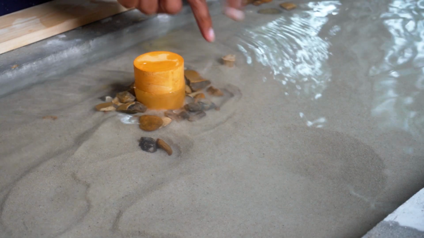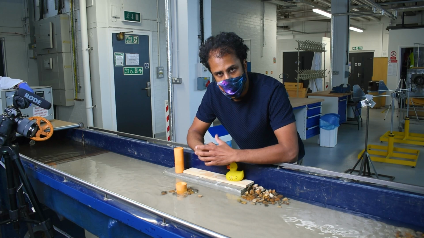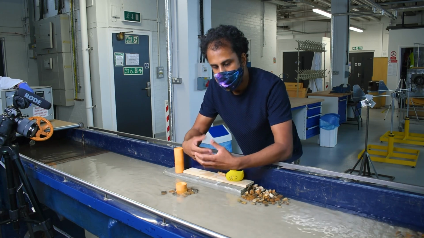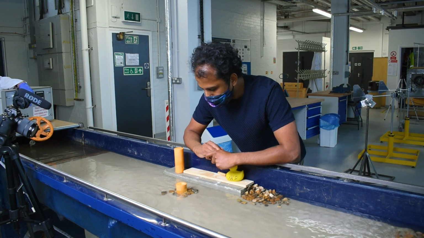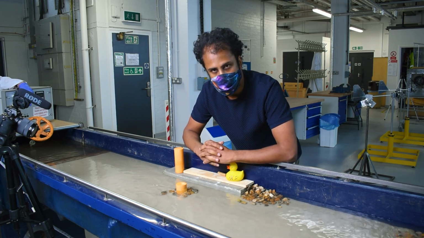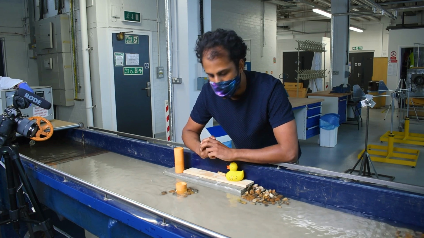But by the time it's done all that, it's bled a lot of energy. The flow is much slower when it approaches your pier of interest. So there are a variety of different ways of protecting piers from scour. The armour stone is most often used, especially in the offshore situation. So for example, an offshore wind turbine.